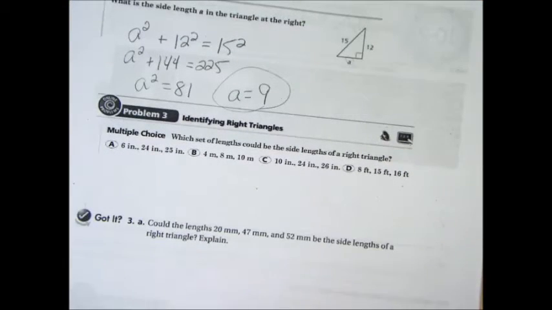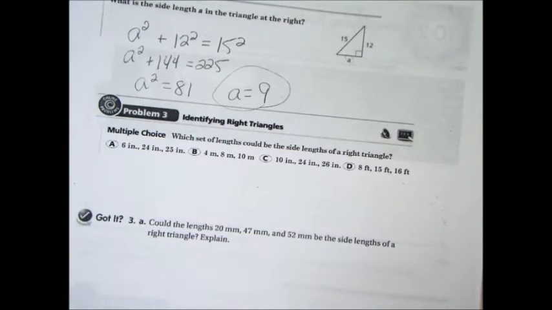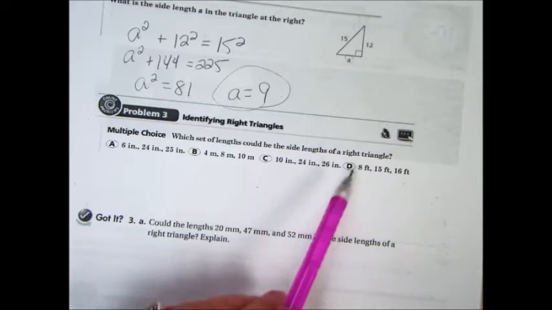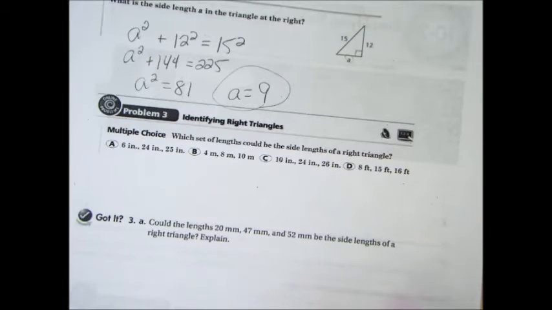Now in problem 3, it says let's identify some right triangles. So that's not going to be a problem. It says which set of lengths could be the sides of a right triangle. So we have 6, 24, 25; 4, 8, 10; 10, 24, 26; 8, 15, 16. So it's multiple choice and it says which ones could be. This would be a pretty good Keystone problem, I'd have to say.